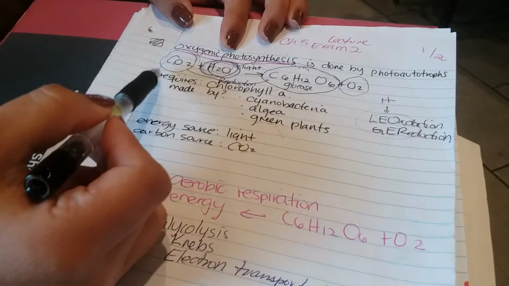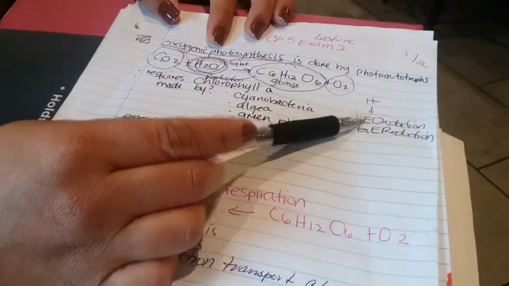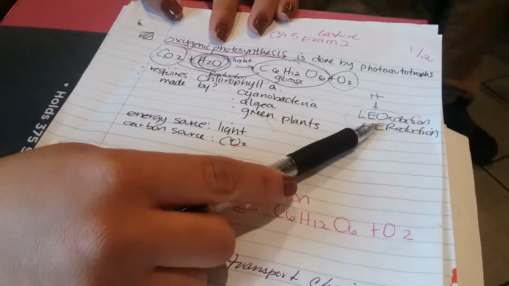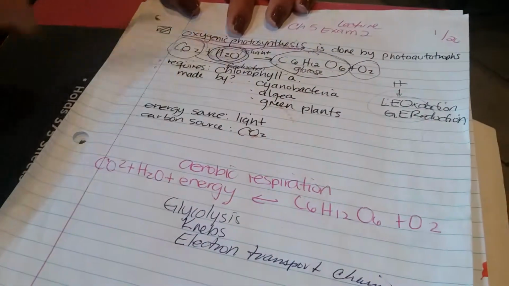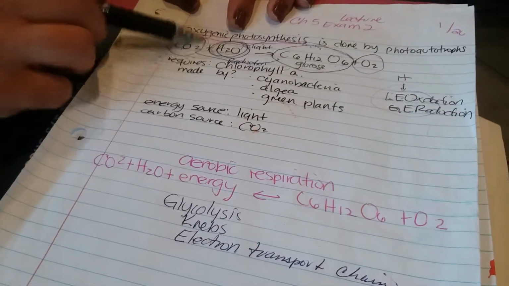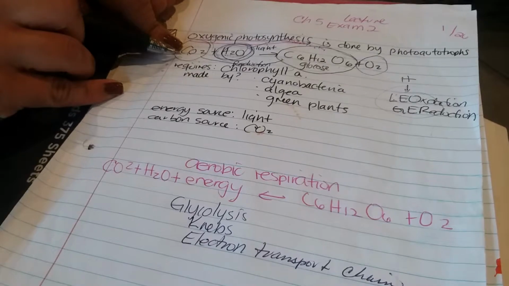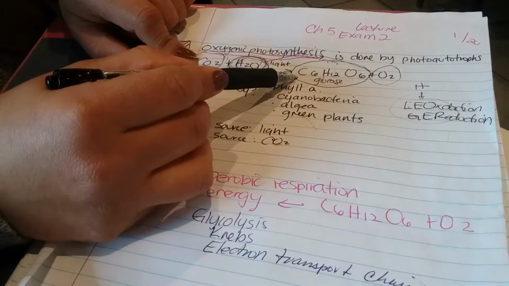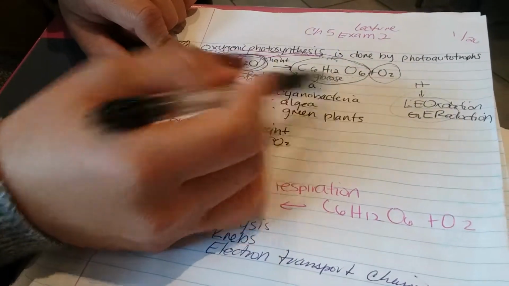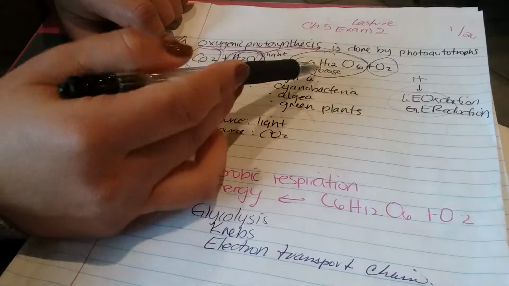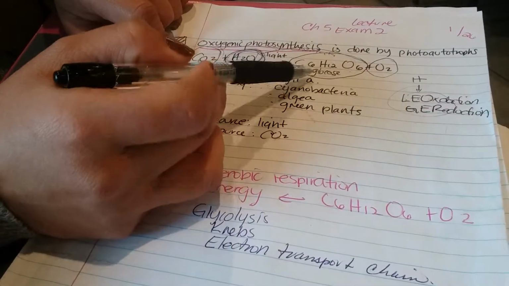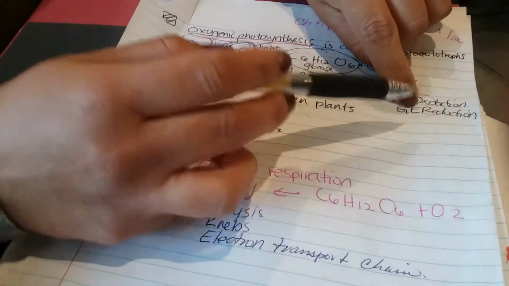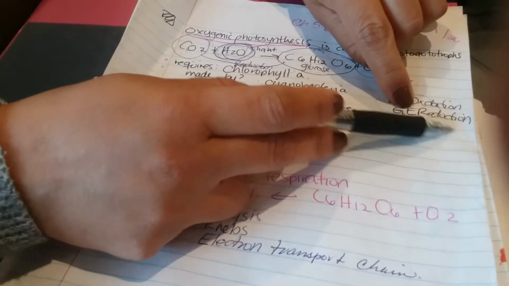When you're doing any of these redox reactions, you always have to remember LEO: loss of electrons means oxidation, and gain of electrons means reduction. For one example, let's say we take carbon dioxide. It doesn't have any hydrogen ions. These are the reactants, and over here are the products. If carbon dioxide goes over here, it's going to gain hydrogen ions, so that's going to be called reduction. So gain of electrons is called reduction.